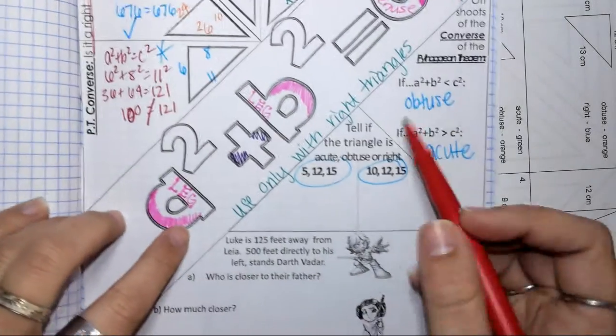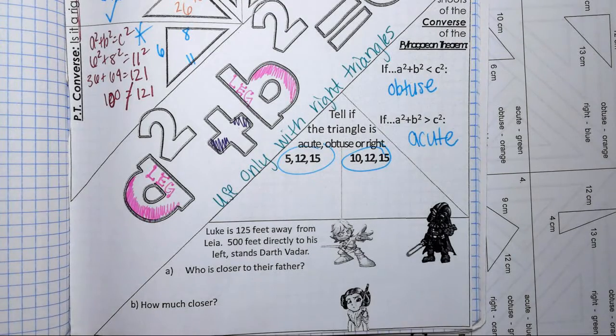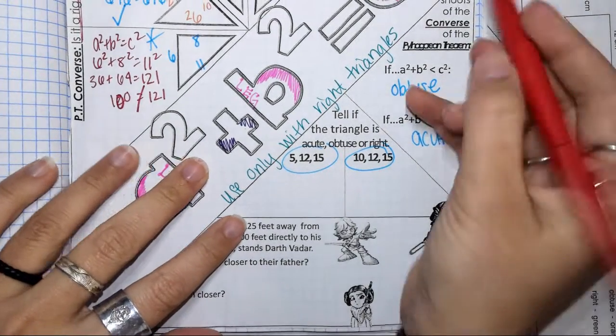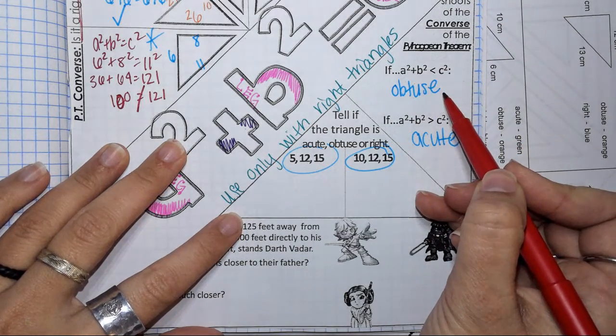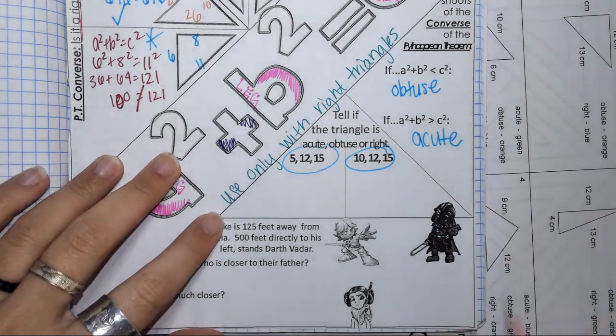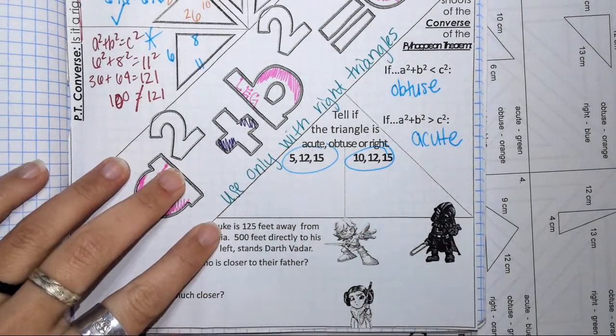Okay, now on these, it said, tell if the triangle is acute, obtuse, or right. So how many of us actually did that? Look at us go. Now, if a squared plus b squared is less than c squared, it's an obtuse triangle. If it's greater than, it's acute. So Ainsley, since you were just very vocal today, can you tell me how you set up this first one?